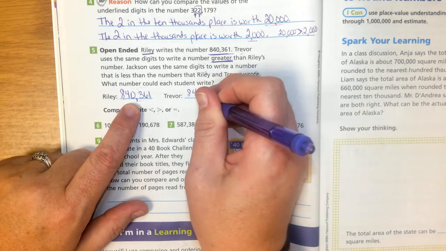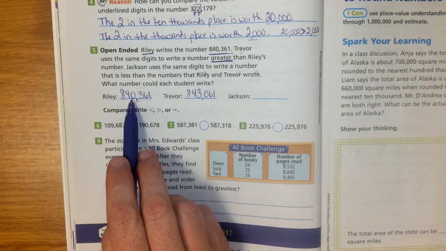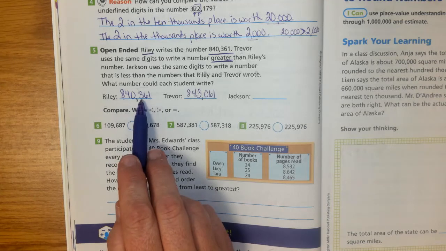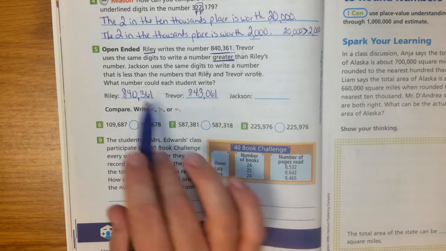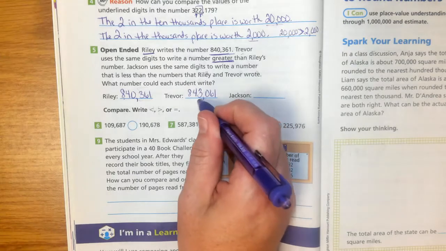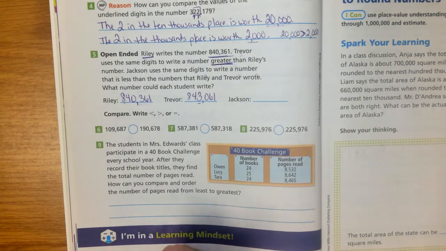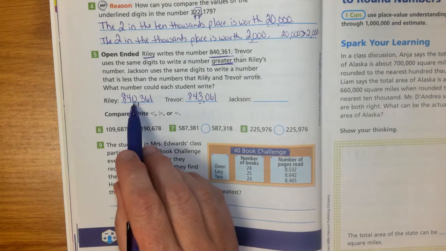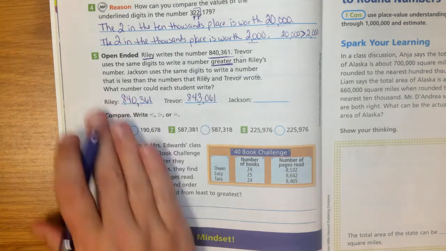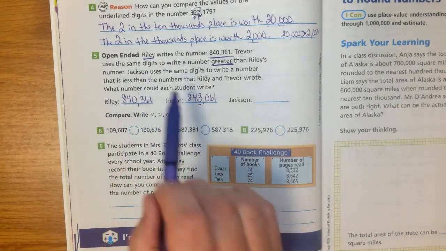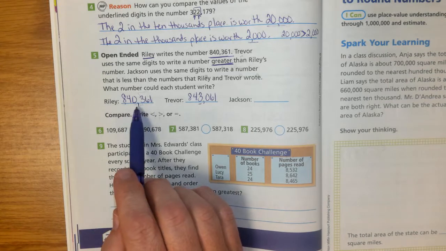So I could do a 3 here, then a 0, then a 6, then a 1. Or I could change this to a 3, put this as a 6, a 1, a 0, or a 1, a 0, a 6, or a 1, a 6, a 0, right? You could move any of them around. What other digit could I put in the thousands place? I could put a 6 there, or I could put a 1 there. Or I could leave it a 0 and change my 3 to a 6. Any of those ways would make this number bigger. We just need to make Trevor's number bigger than Riley's number using all the same digits.